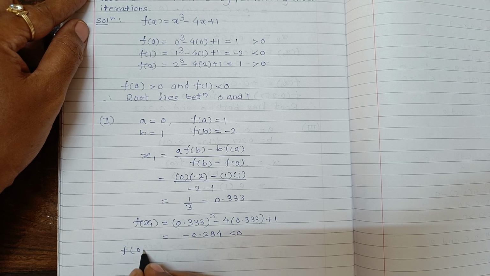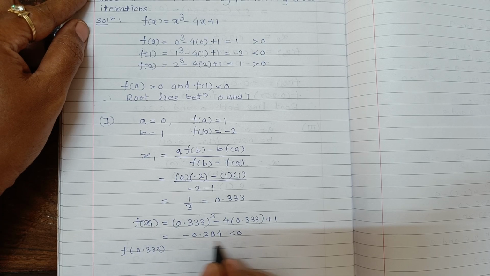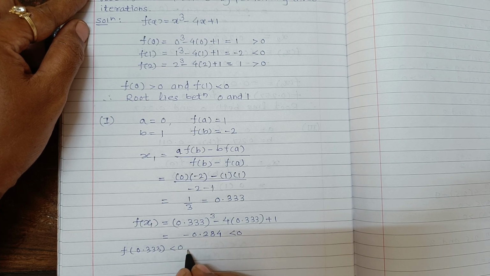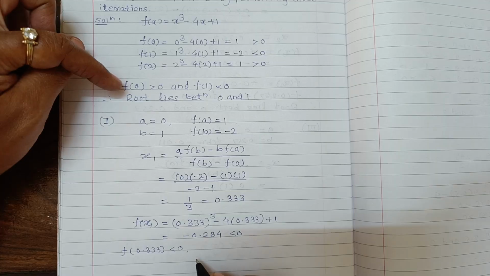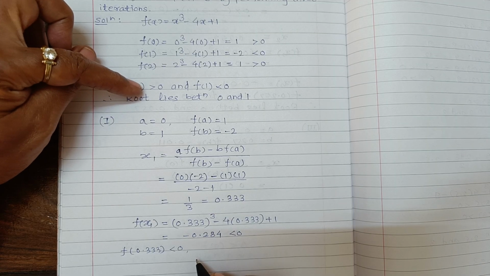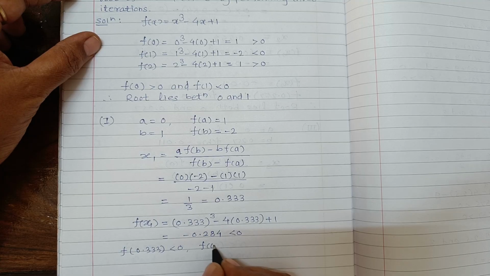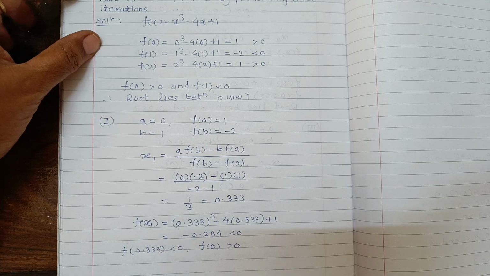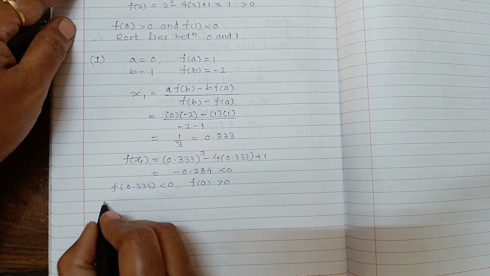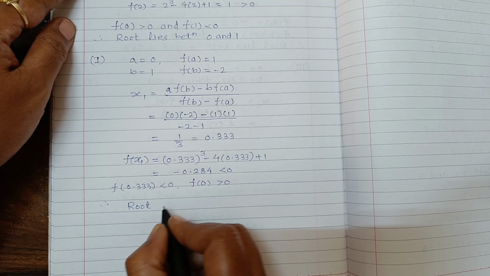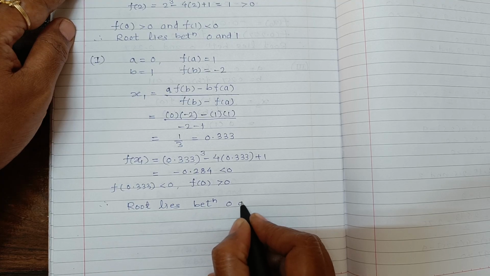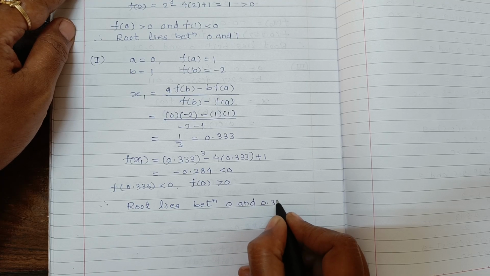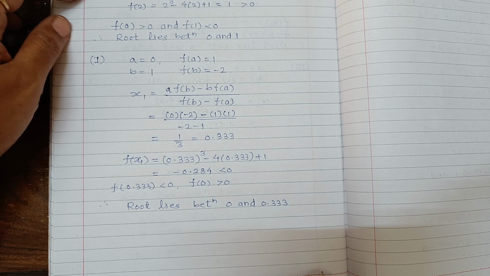Now f of 0.333 is less than 0 and previous greater than 0 value is for 0, right? f of 0 greater than 0. Therefore, root lies between 0 and 0.333.